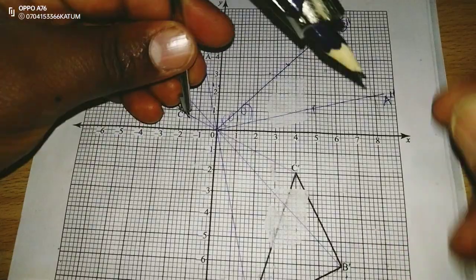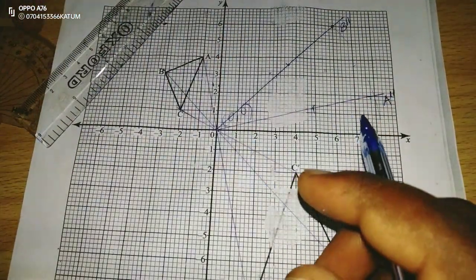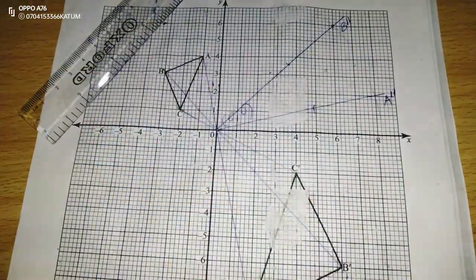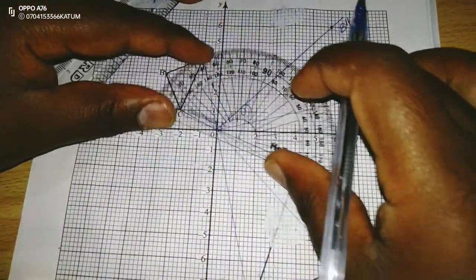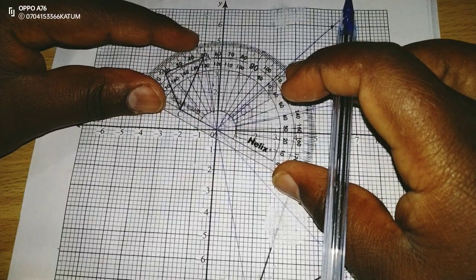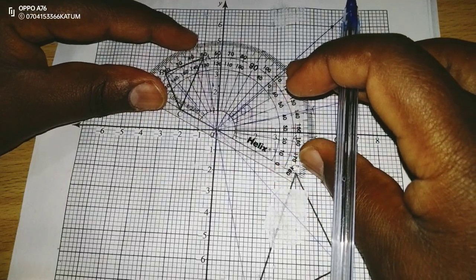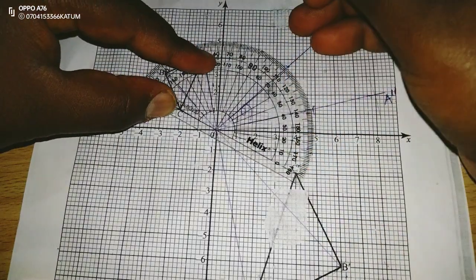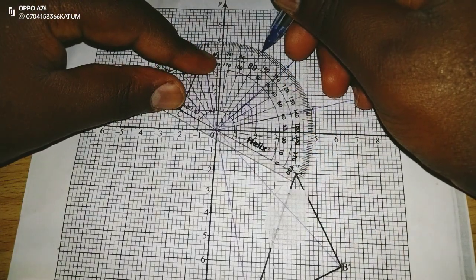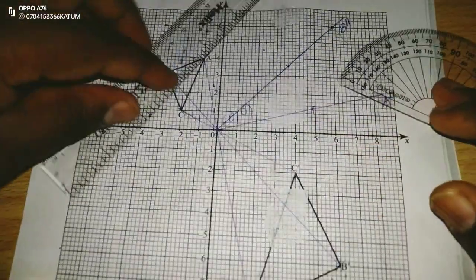The other one is C. C has already been connected to the center. So along the line connecting C to the center, I measure again 90 degrees at the origin.